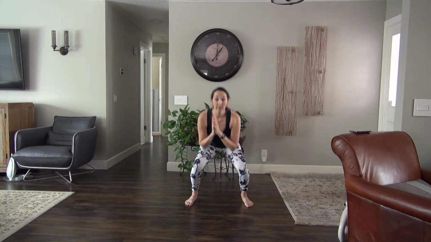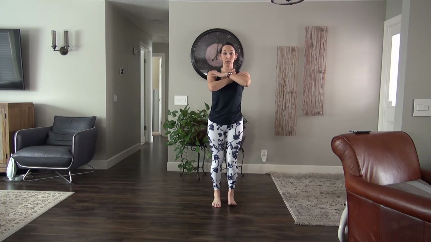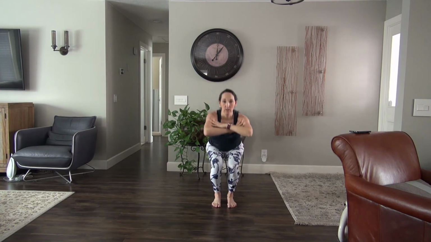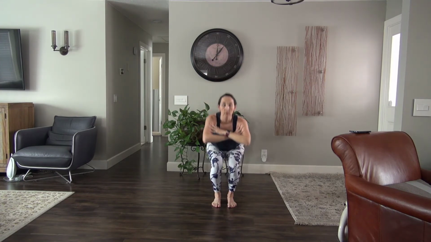Okay, so let's do a different type of squat. Bring feet in, narrow hip width apart. Let's do hands across shoulders. We can't go as far down now. Let's do 2 more squats like this.